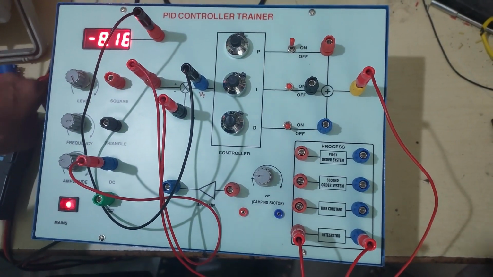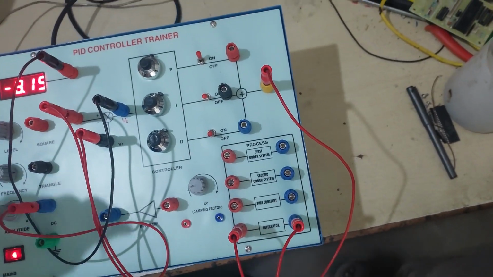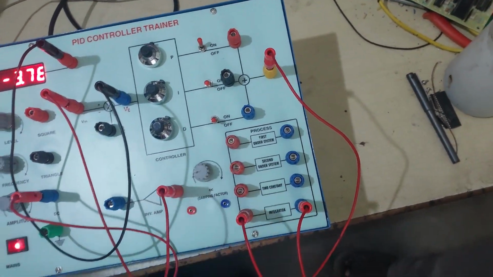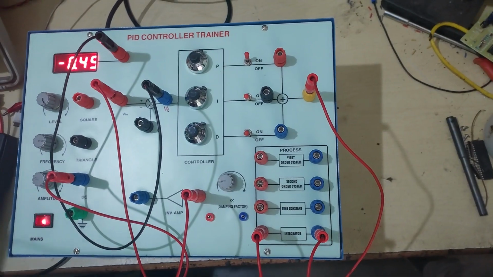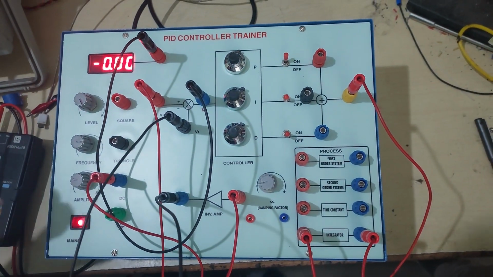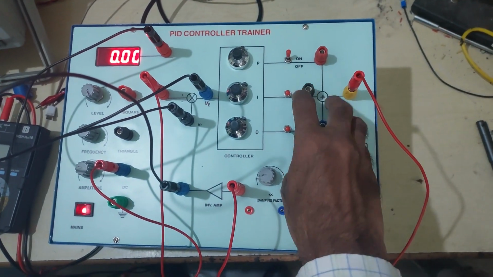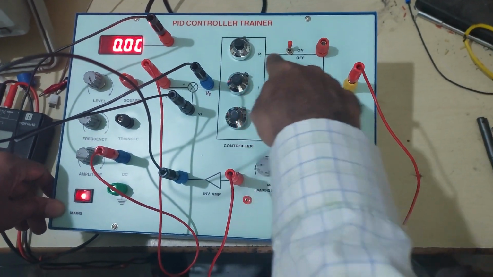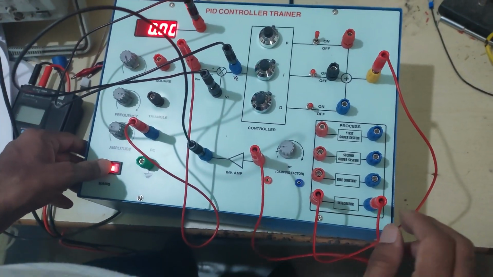So in between, if you add an inverting amplifier, connect the inverting amplifier input to the feedback output, you get the error voltage at 0 even if you switch off I and D. So this is for the integrator as the process.